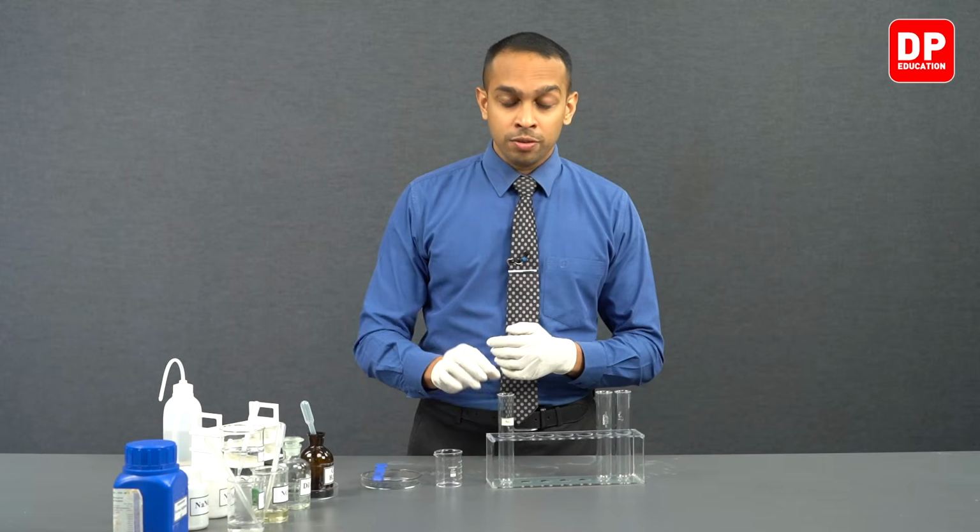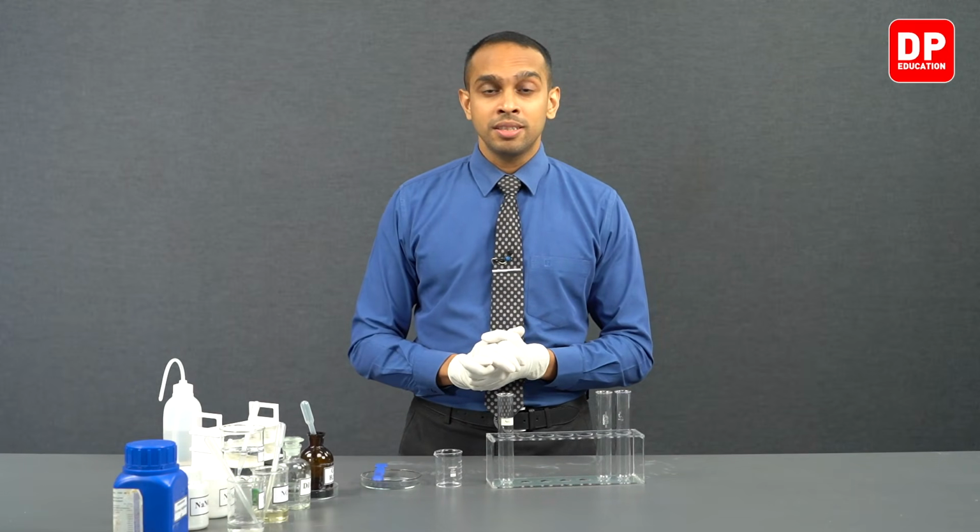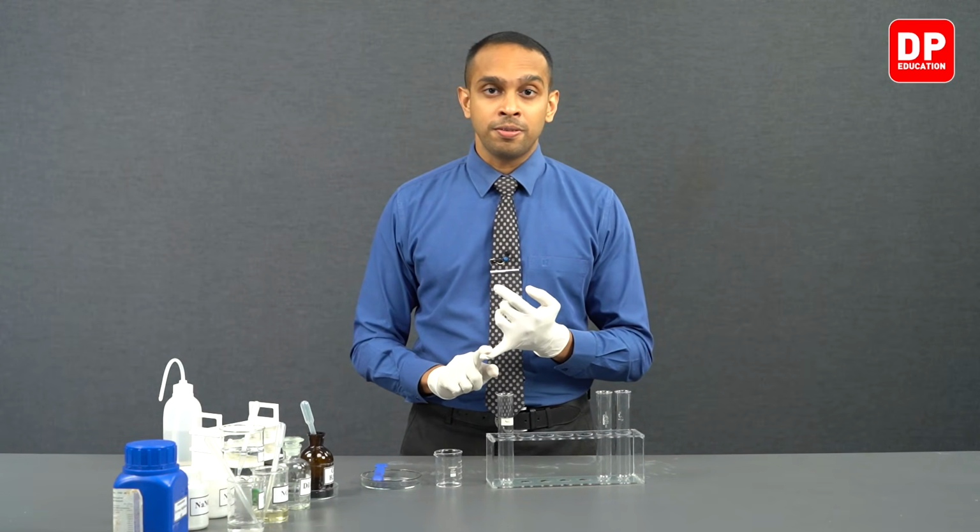So for this test we will need a saturated solution of FeSO4, or in this case we have ammonium ferrous sulfate.